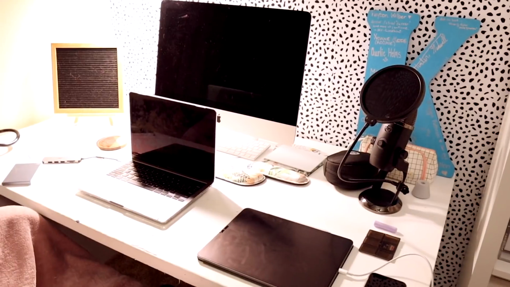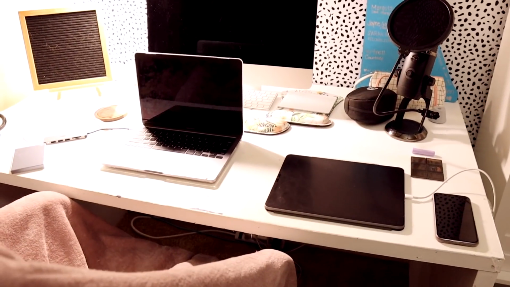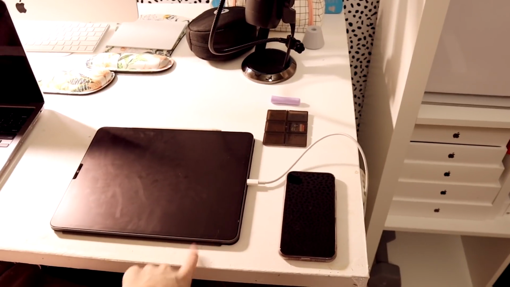Then moving over to the main desk. So this is kind of my computer admin desk. This is the desk that I sit at if I am going to work. And this desk is actually from a Facebook Marketplace purchase.